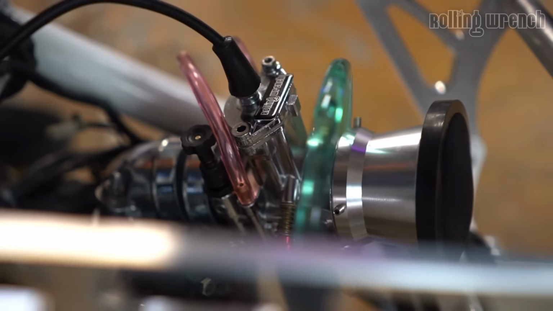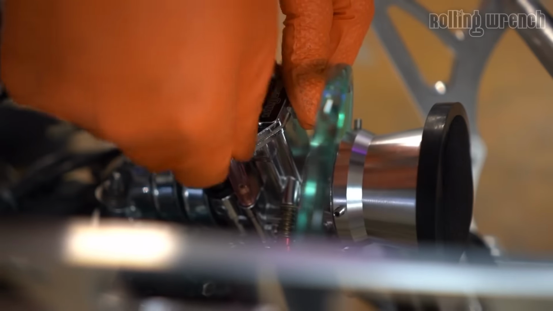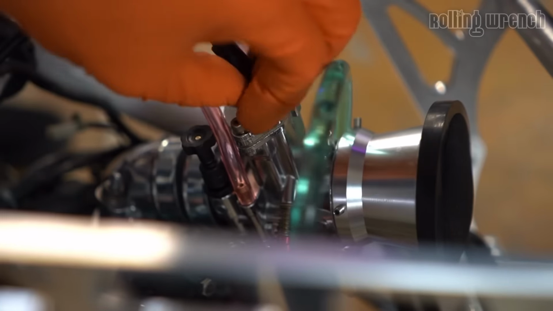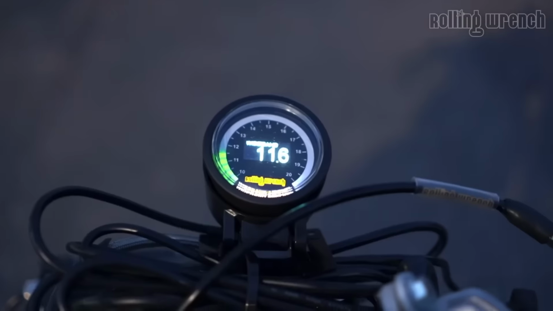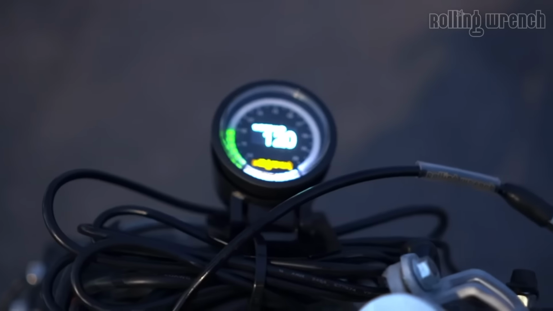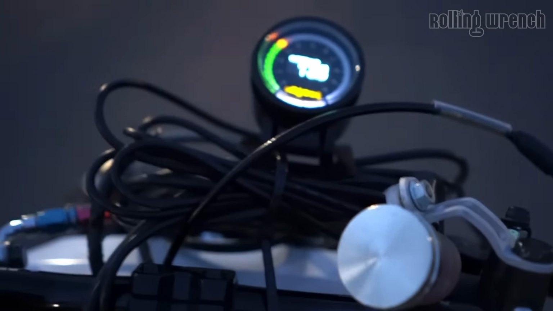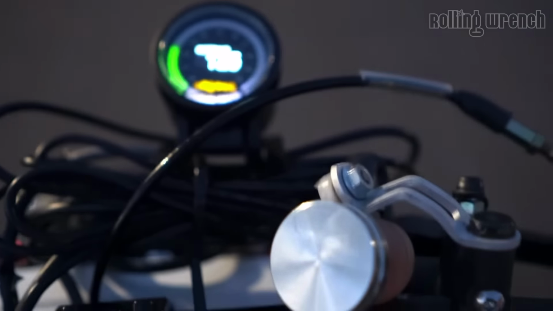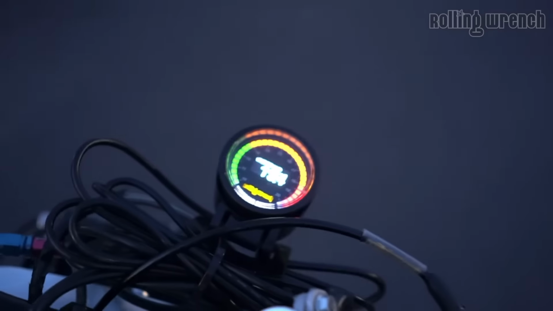But the good thing is we have that wideband, and that takes the guesswork out of what our actual tune is. I bet you were right on the money, guaranteed. So at an idle, we're doing pretty good at like 12 AFR. At a cruise, we're at like 13.7, 12.5. That is perfect.